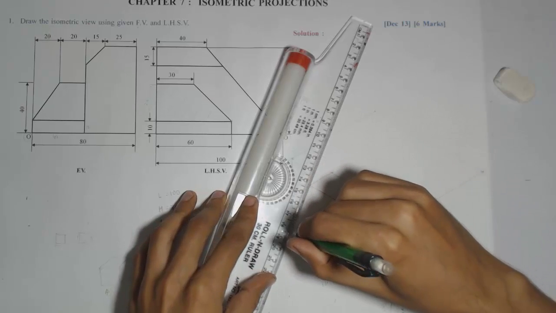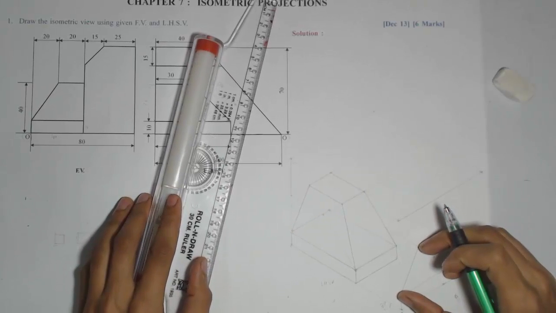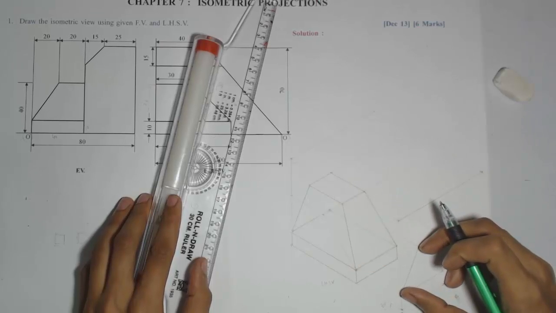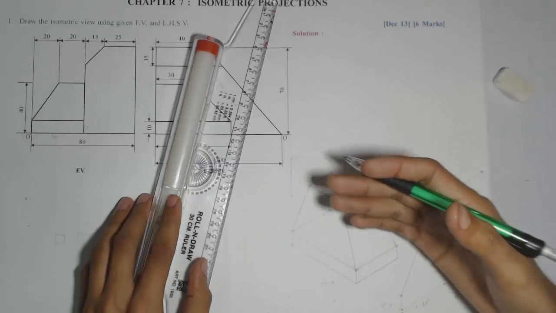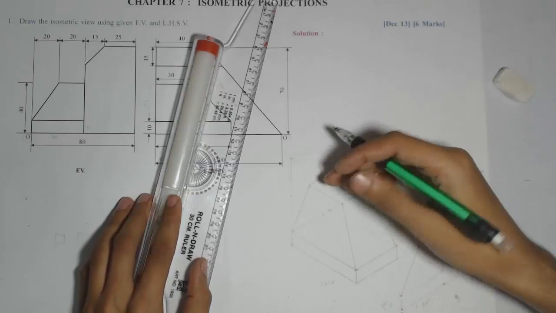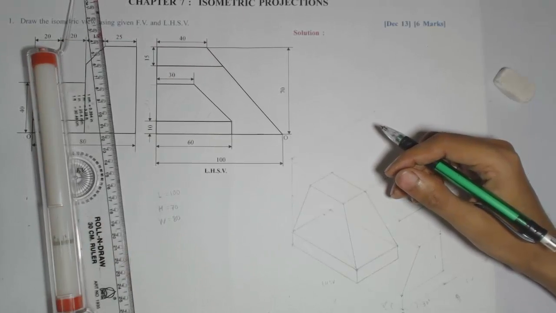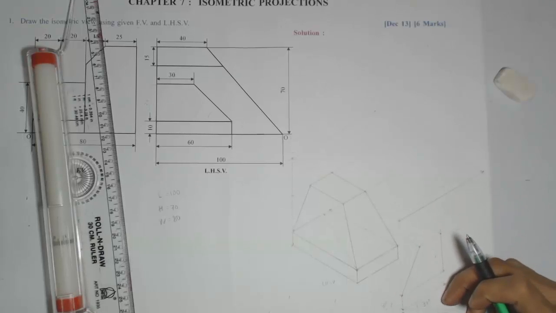So obviously this line will give me the true length here, but for this particular line it will give me the apparent length, because it is at the same height, at the same width inside. So I am getting two lines for a single line projected in front of you.